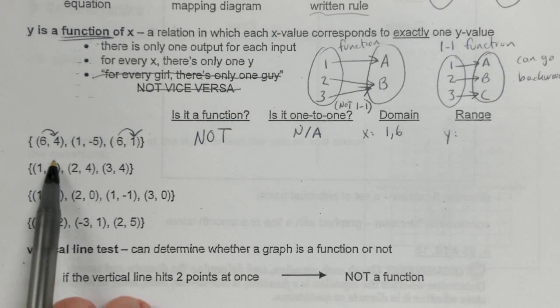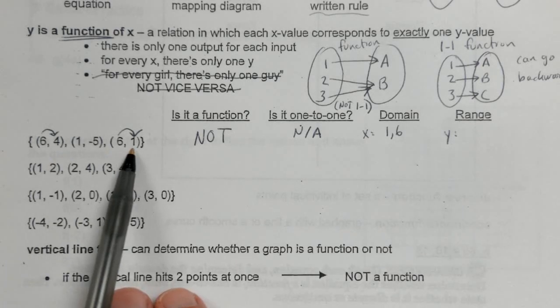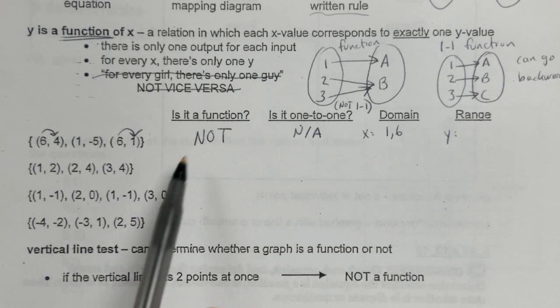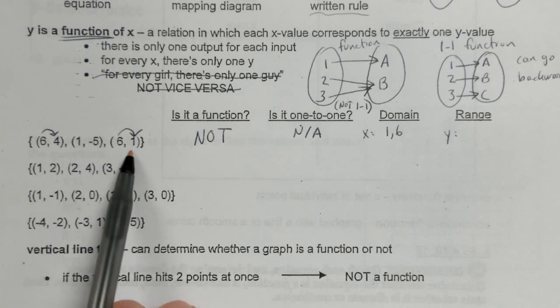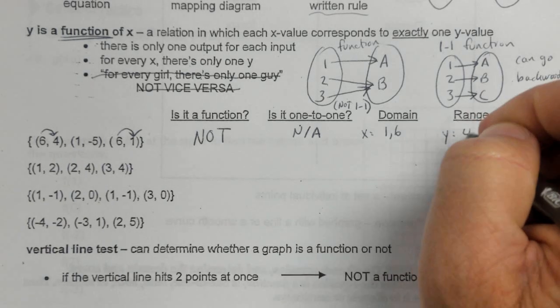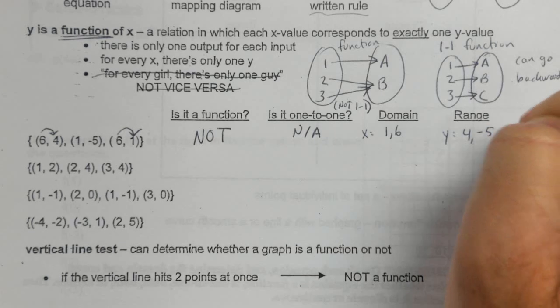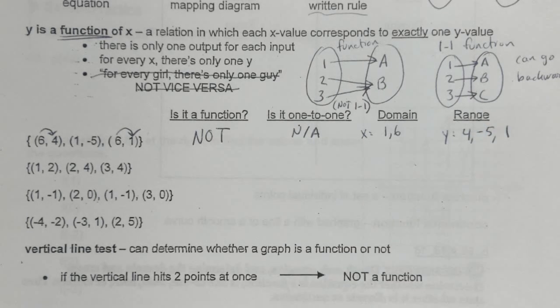Range is the y values, and same thing. You can put them in order kind of on the fly here, or you could just list them out. And at the risk of being confusing, I'm going to do it the other way on this one, because it does not matter if you put them in order or not. So maybe it's easier to just list them. Maybe your brain wants to put them in order, whatever you like.